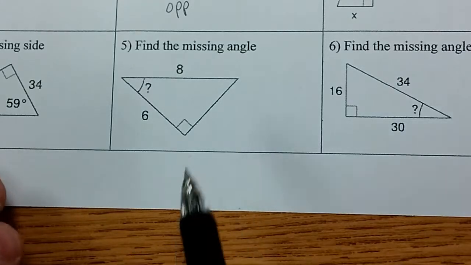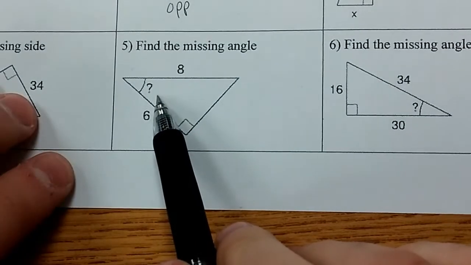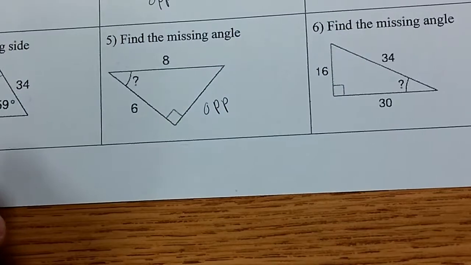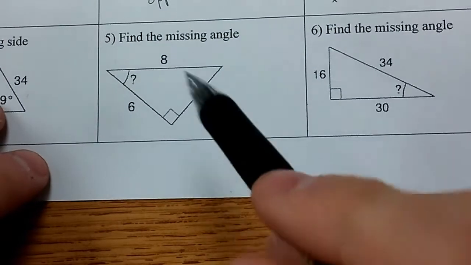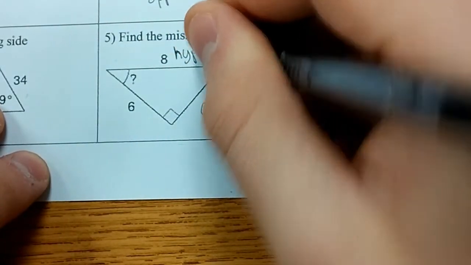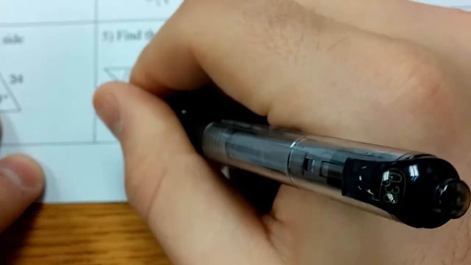label the side lengths. If your angle is right here, this becomes your opposite side length. This side is this side over here, the side length with 8 on it is the hypotenuse, and then 6 is going to be your adjacent.